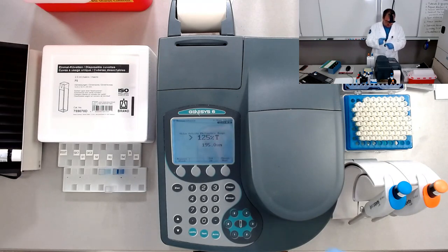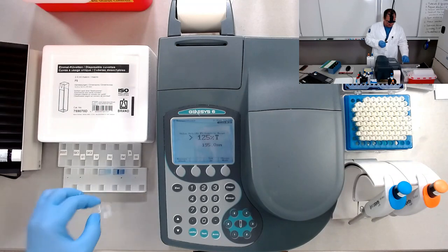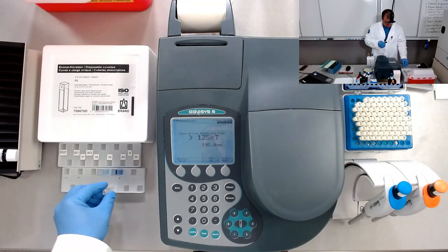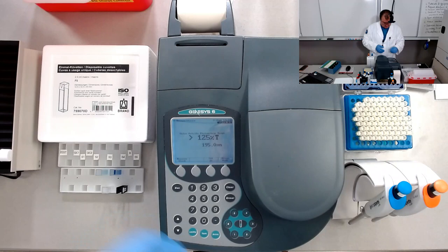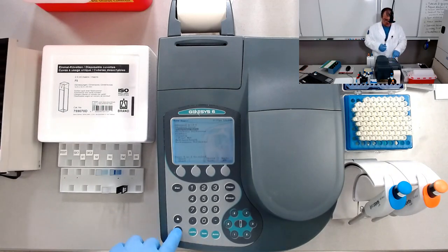I have in here the sample, and I have in here the blank. For the blank, we are going to use distilled water as a reference. Going back into the test, we'll go into test, select scanning.